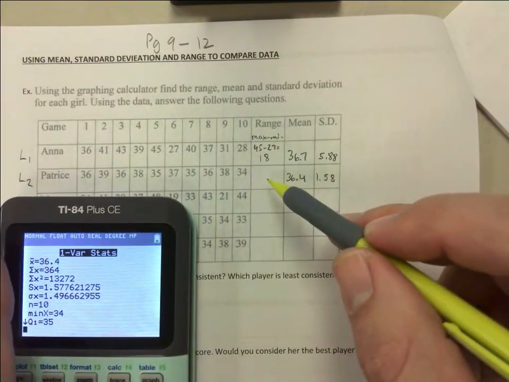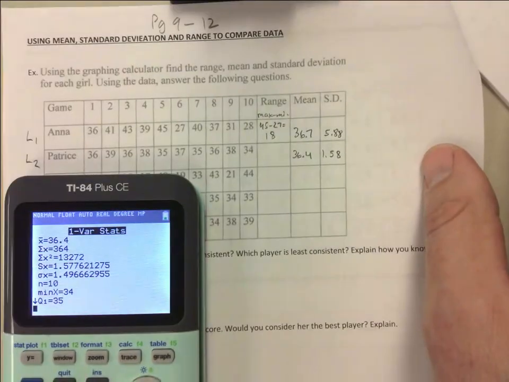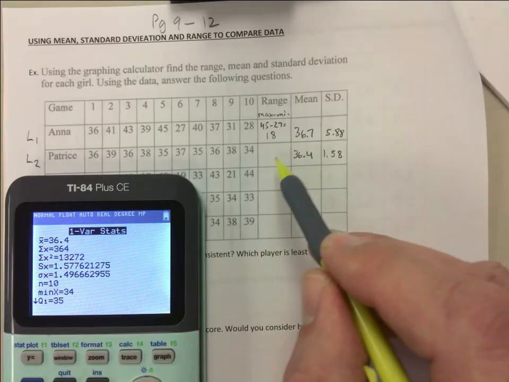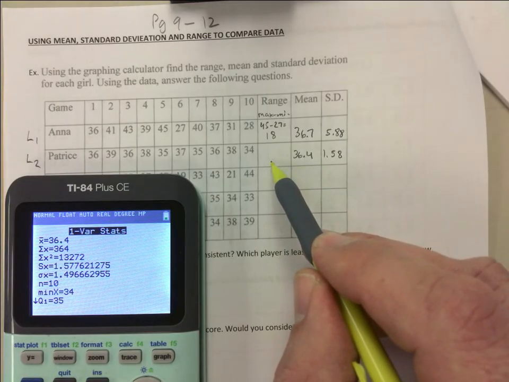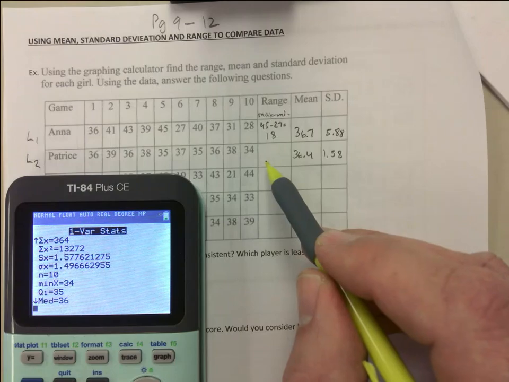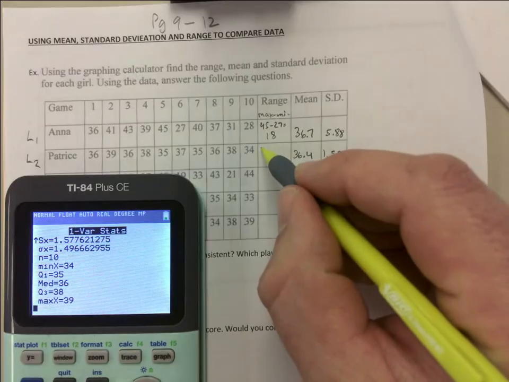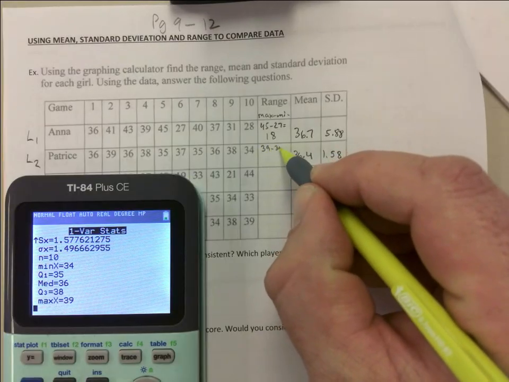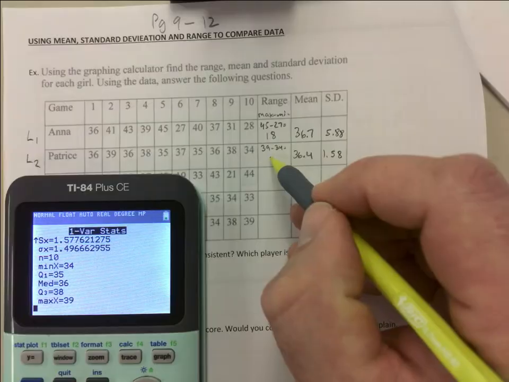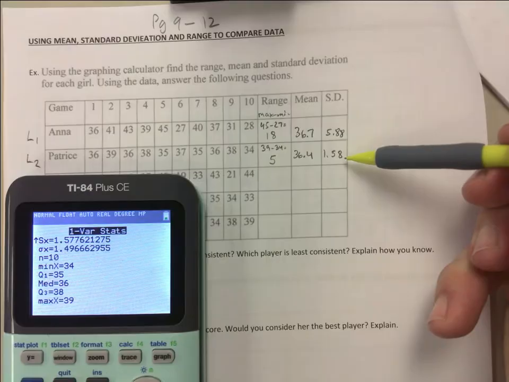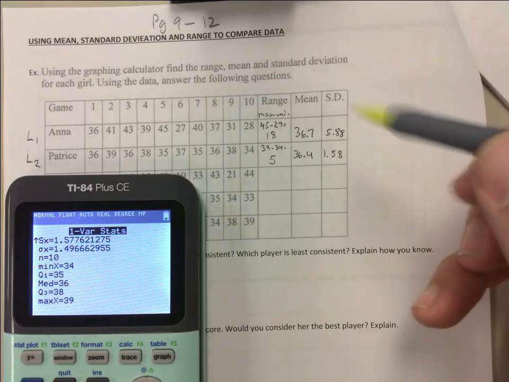And what about the range? We would expect, if everything is closer to the mean, that the range is also smaller, okay? So if we actually do the math here, 39 minus 34, you only have a range of 5, okay? So right like this, you should see the correlation there, okay?